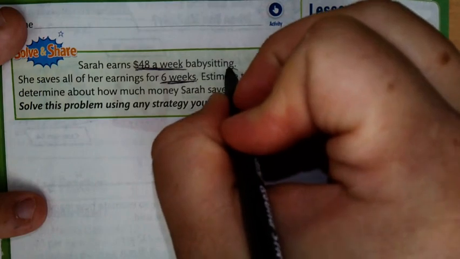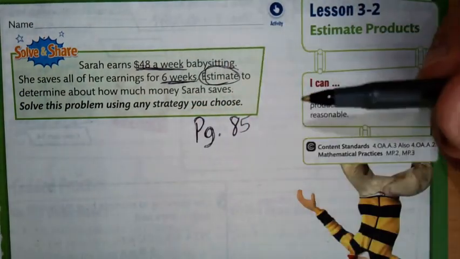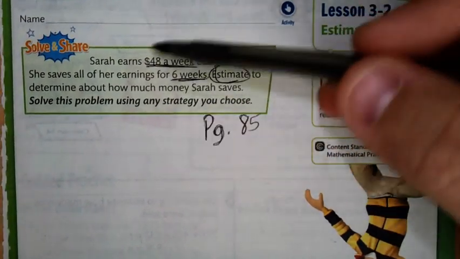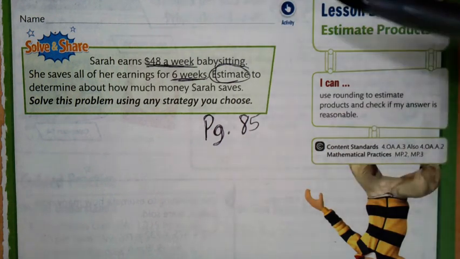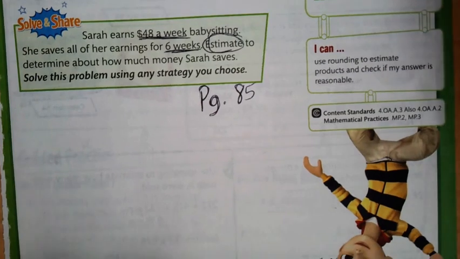And then would you circle estimate? Ooh, sorry, kind of cut off my estimate there. Estimate. All right. I do not want to actually solve this problem. I want to get a close idea of how much Sarah has earned. So what does that mean?